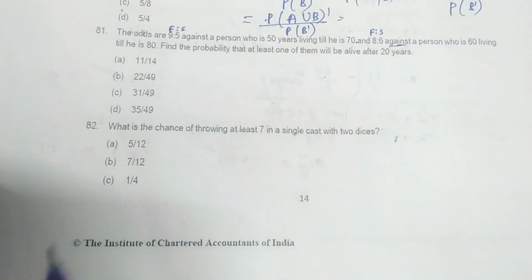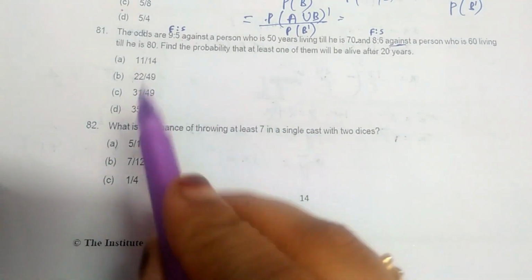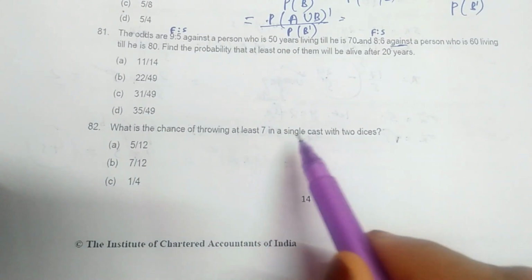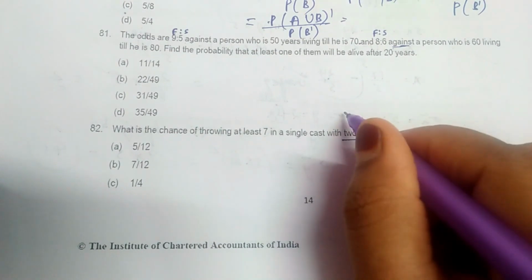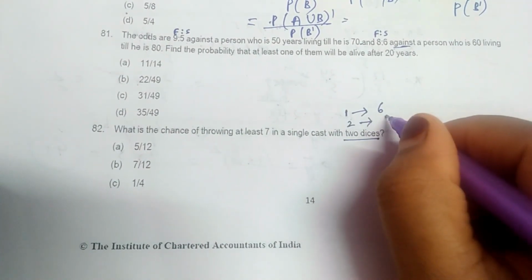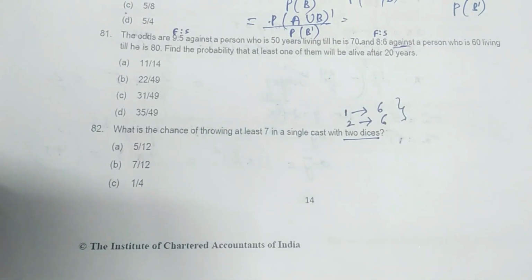The 82nd problem is very interesting to get involved with. What is the chance of throwing at least 7 in a single cast with 2 dice? Remember, it is 2 dice. One dice has how many sides? 6. The second dice also has 6 sides. Overall there are 12 sides. We need to remember that first.